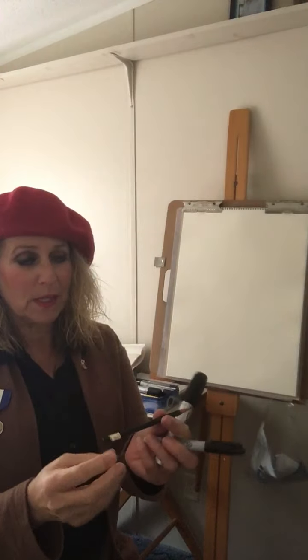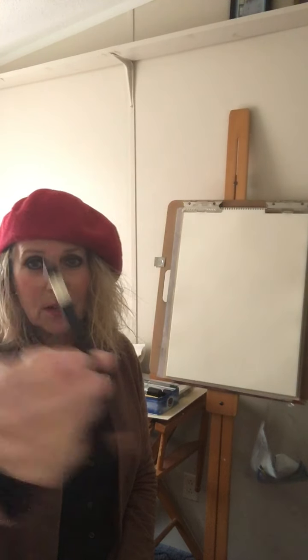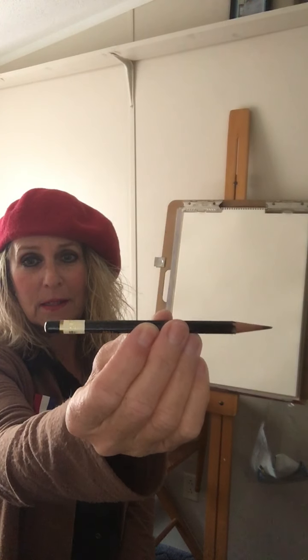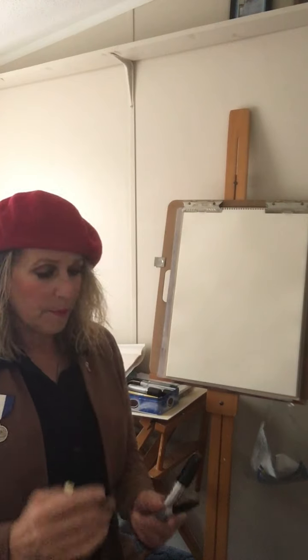B on a pencil means black, and this pencil is nice and dark. 6B pencils have a lot of nice soft graphite. Then I'm just going to finish this with some Sharpies, but you can use whatever tools you like. So start with a pencil in case you make mistakes.